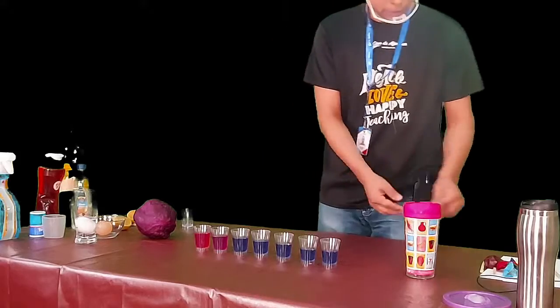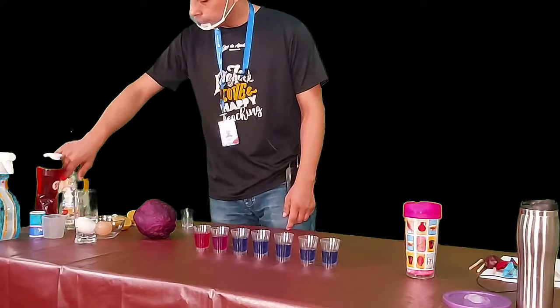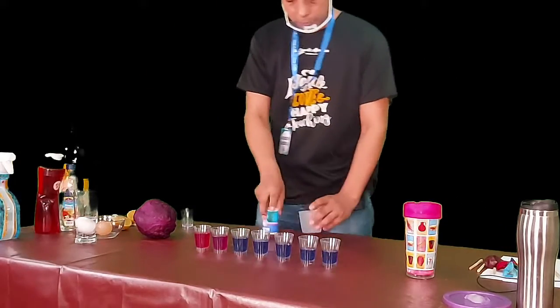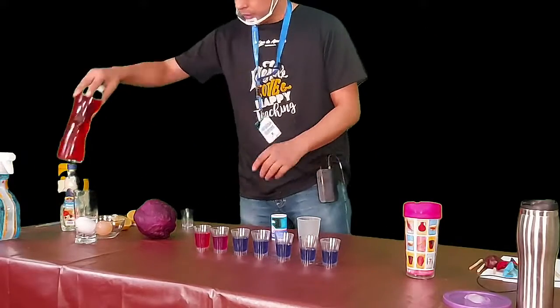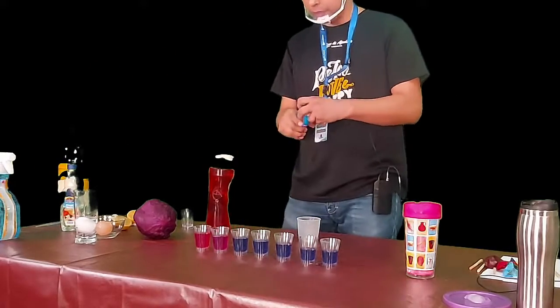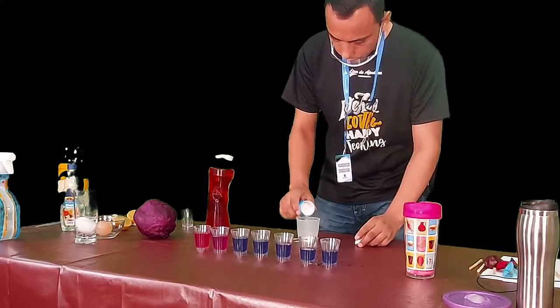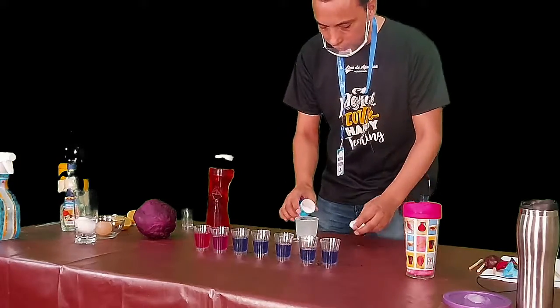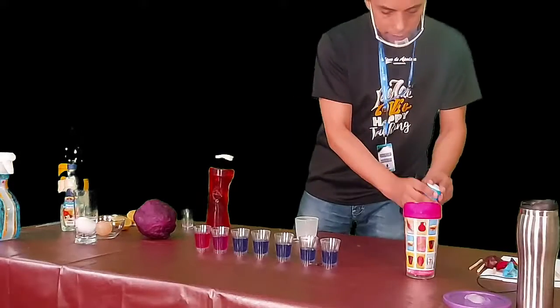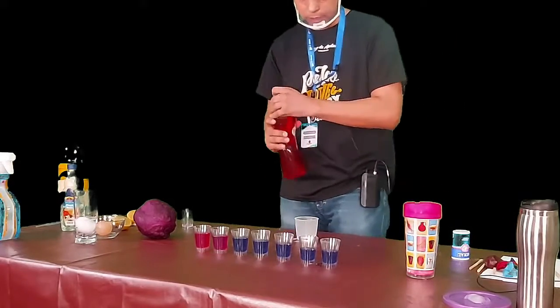There you have it, vinegar. Now, I have to prepare this right here. I'm going to dissolve a little bit of sodium bicarbonate. Okay, I'm a little in a rush, guys, because I don't have too much time left, but I'm going to try to do my best here, okay?